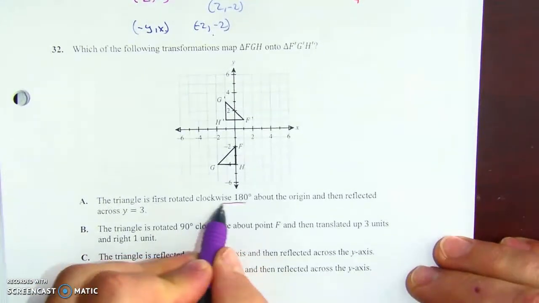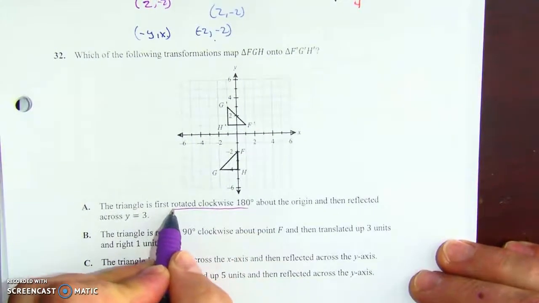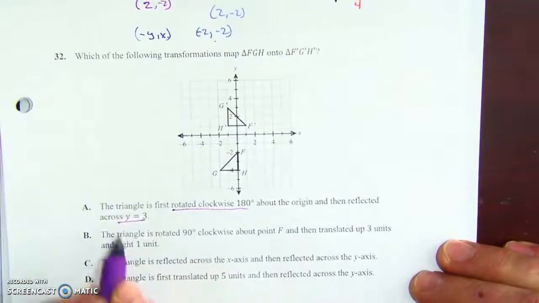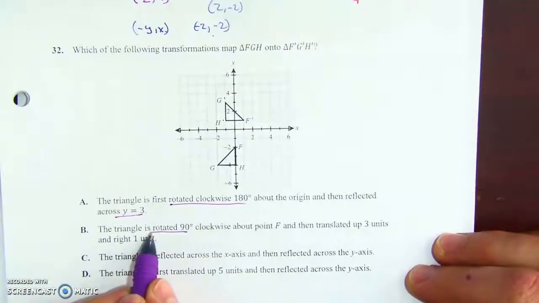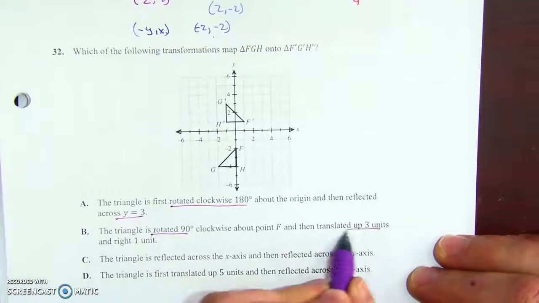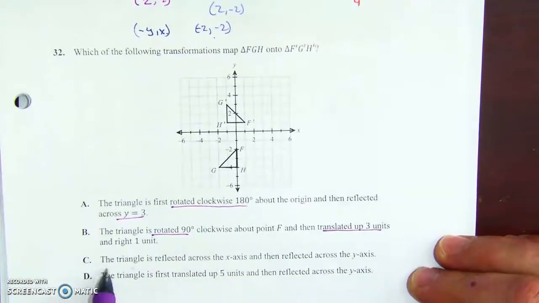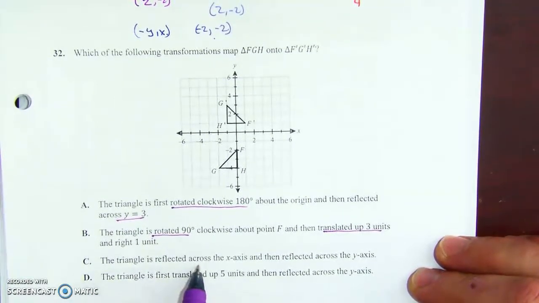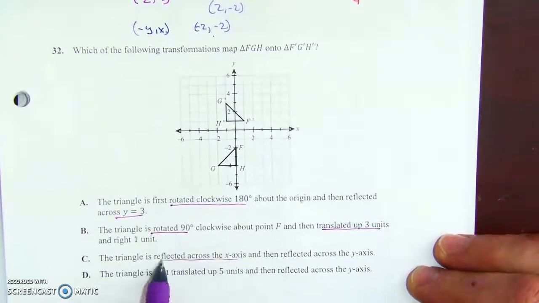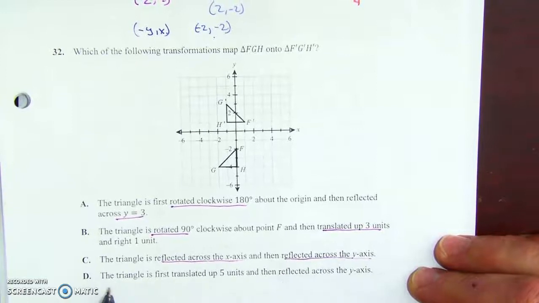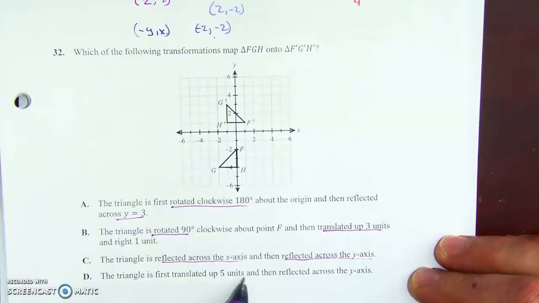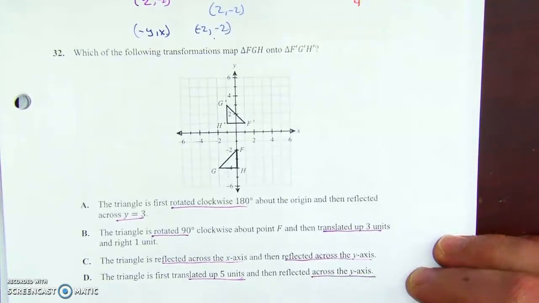We have a rotation counterclockwise and then reflected. This one is rotated 90 degrees, and then it's translated. This one is reflected across the x-axis and then reflected across the y-axis, and then this triangle moves up, so translated 5 units up and then across the y-axis here.